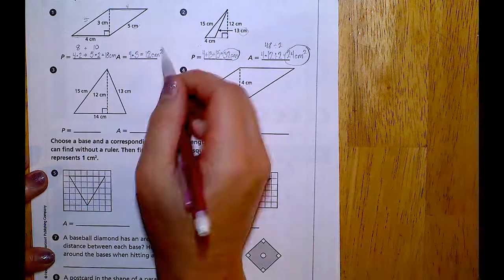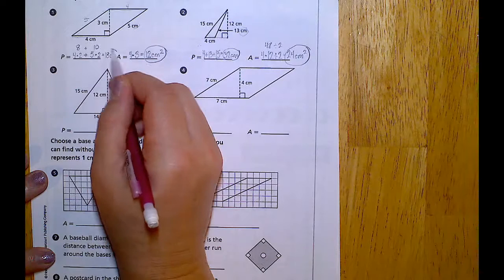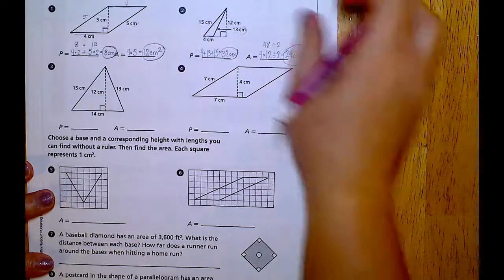Perimeter, area, perimeter. All right, next one.